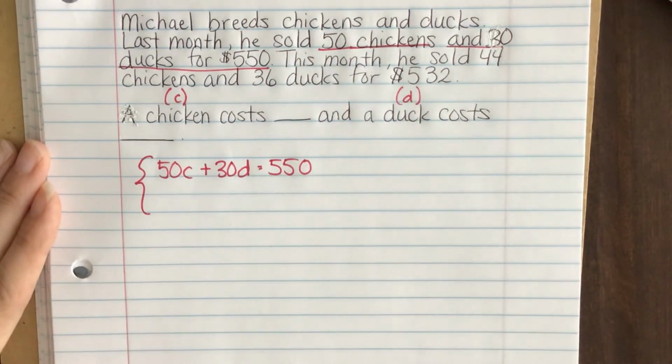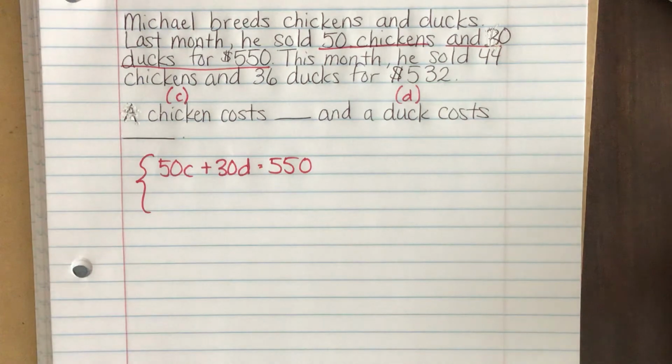Altogether, the amount that's collected for the chickens and for the ducks, we know, is $550. So there's one equation. If we only had that bit of information, we would not be able to solve this problem. But we're given some more information. It says he sold 44 chickens and 36 ducks for $532.